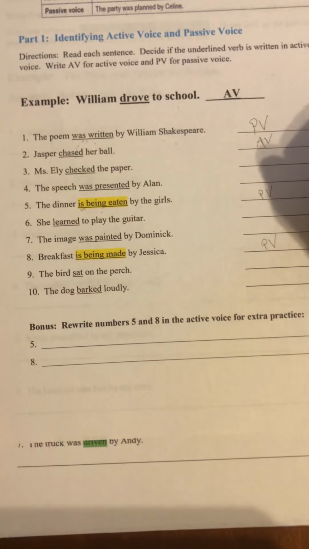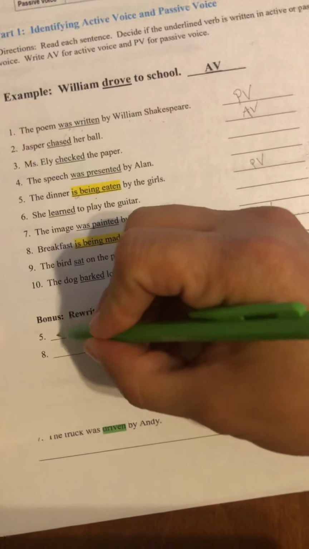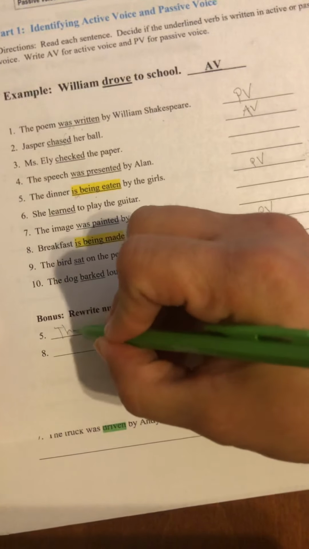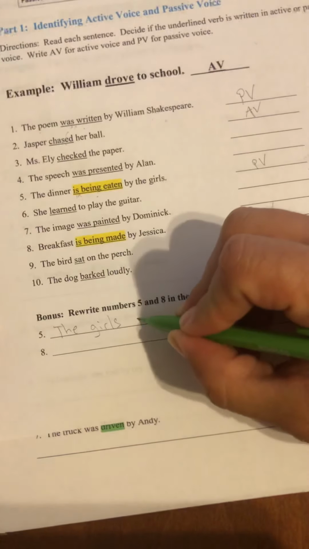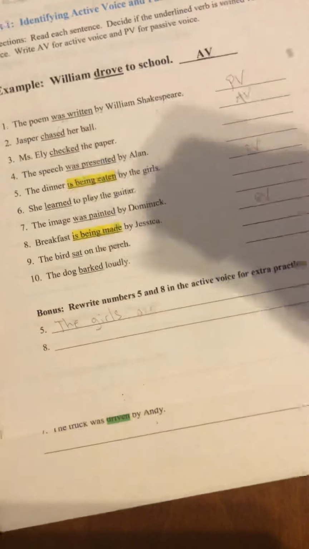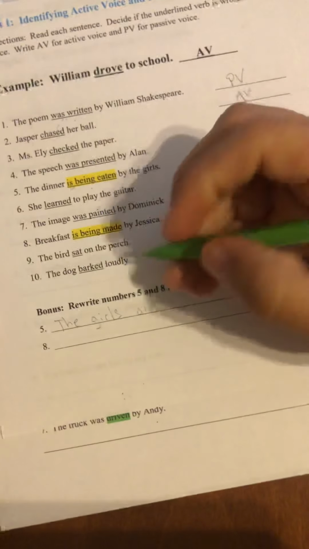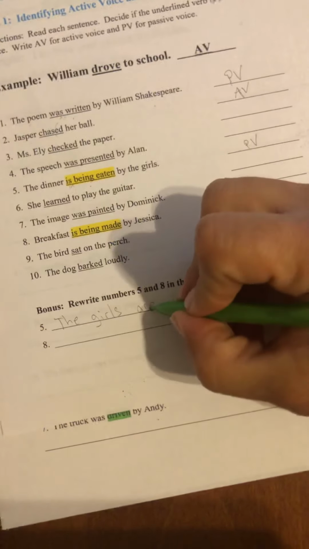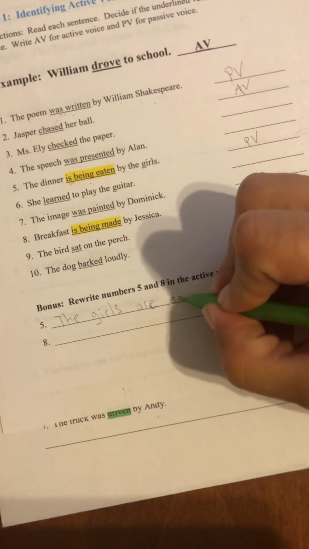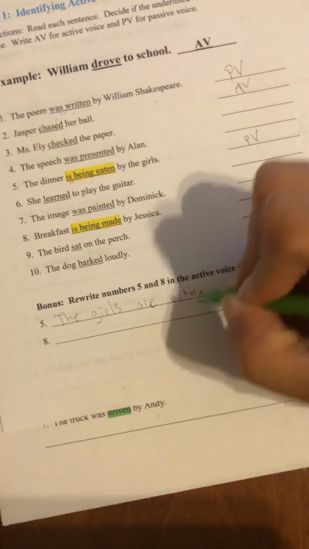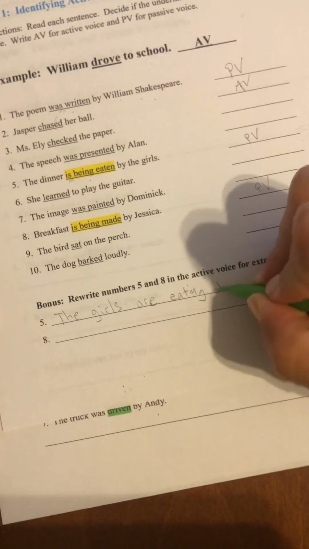So in this one, it is the girls are eating the dinner.